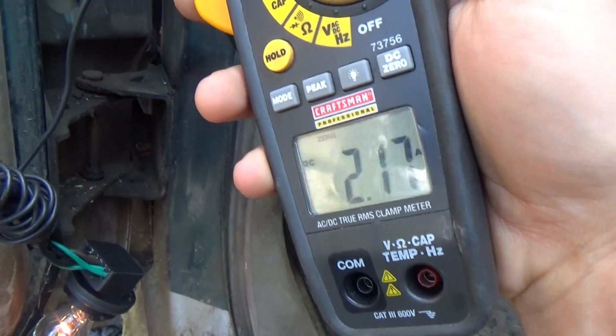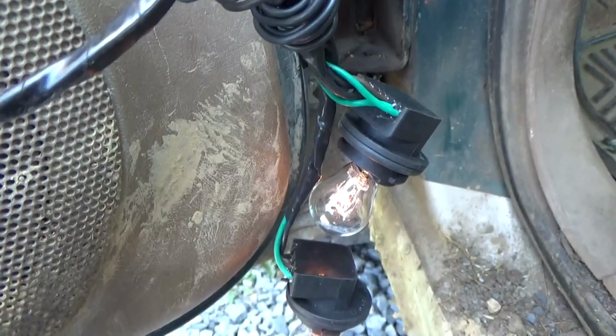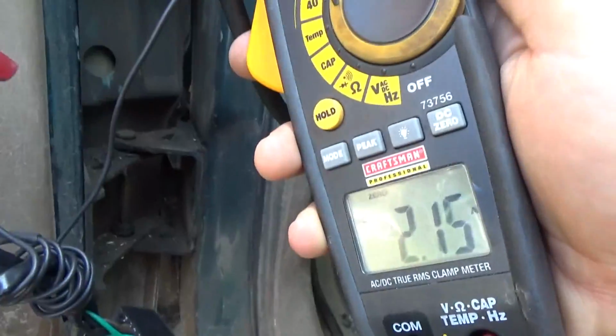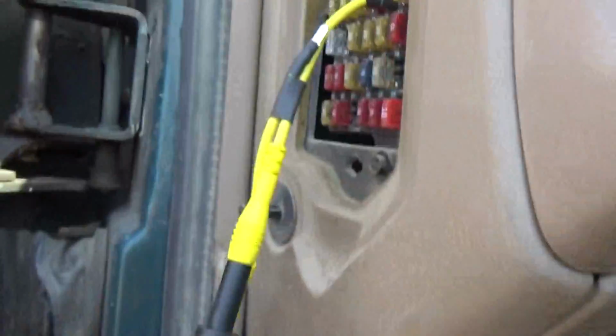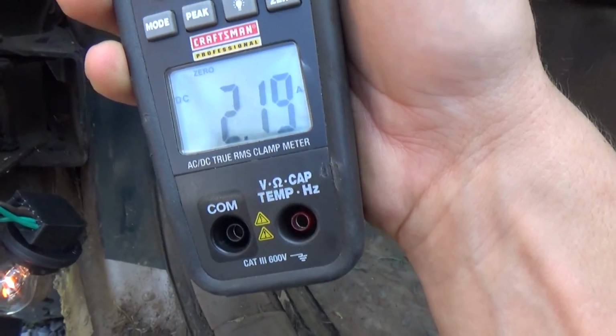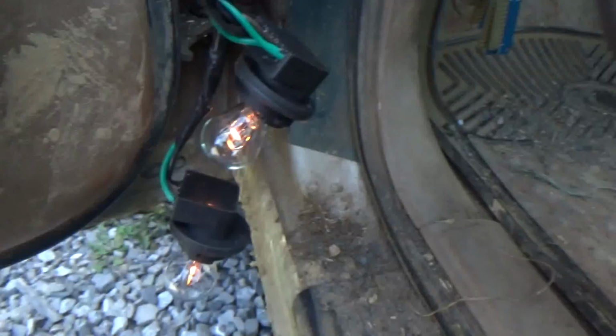About 2 amps right now. So half of the voltage is dropping across the bulbs. Half of the voltage is dropping across whatever accessories this thing is driving. Mostly it's the oxygen sensor heaters. That's the big current consumption here. So yeah, it's pretty neat.